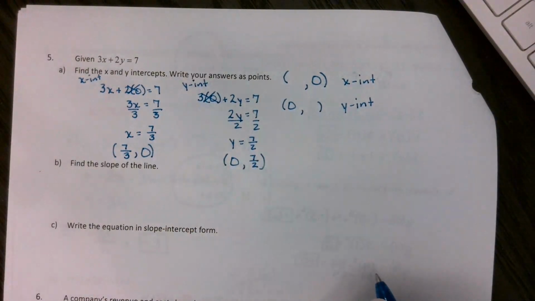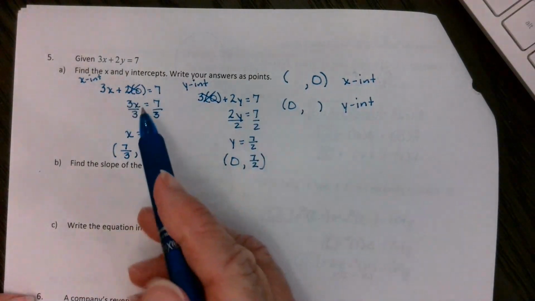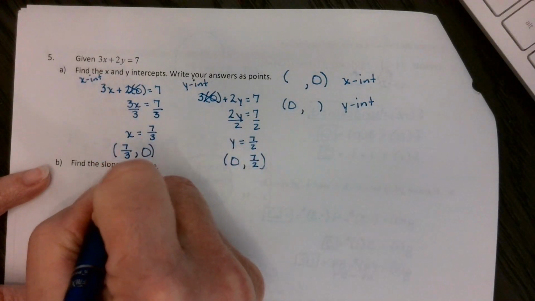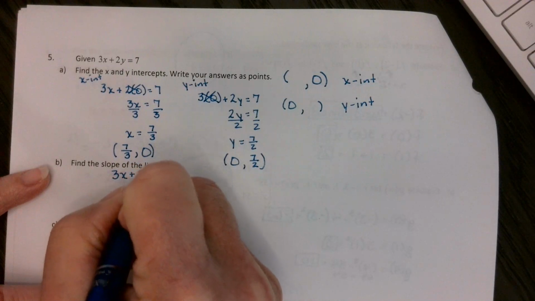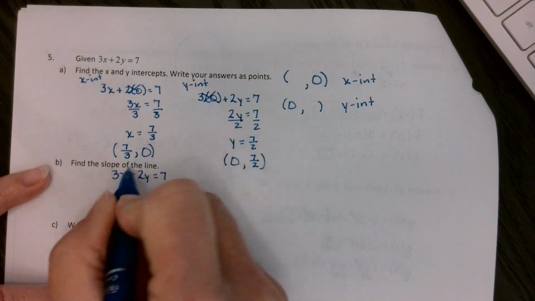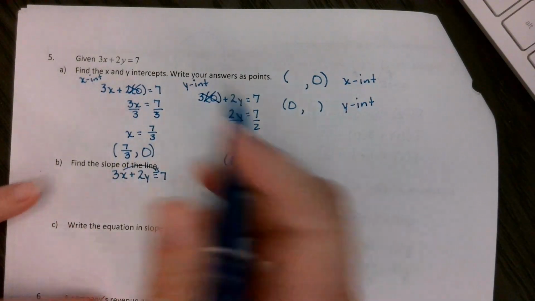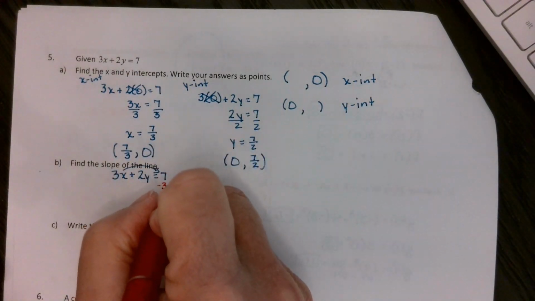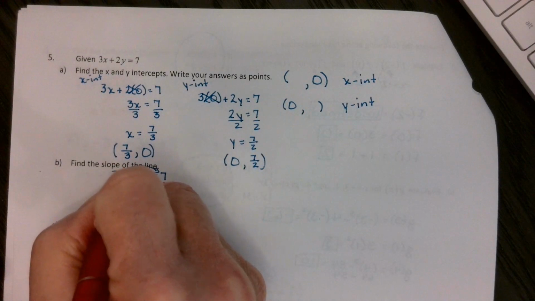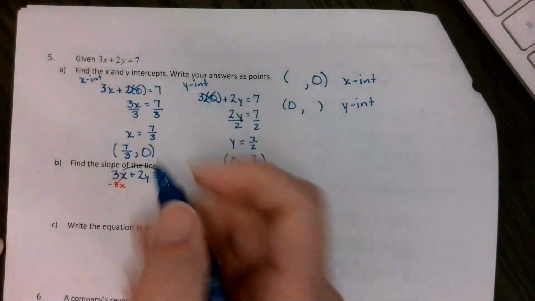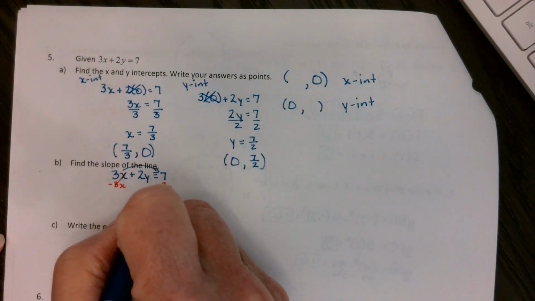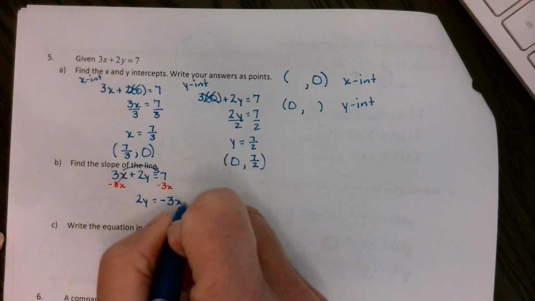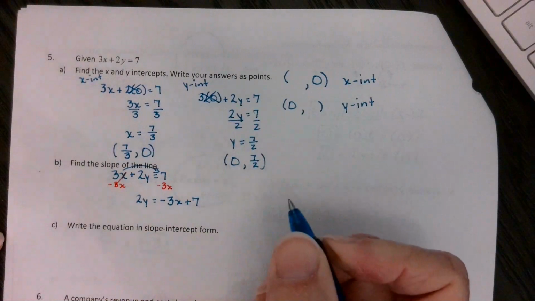My y was 7/2. To find the slope of this line, what you have to do is get y by itself, put it in slope-intercept form. I'm going to take my 3x to the other side. I'm going to get it there by subtracting it. And I get negative 3x plus 7, because that's a positive 7.